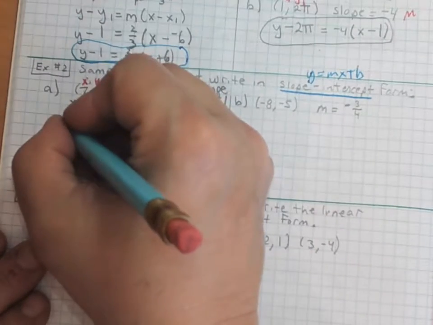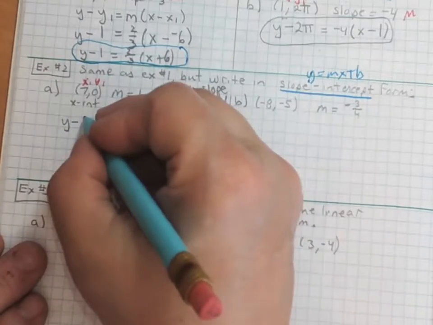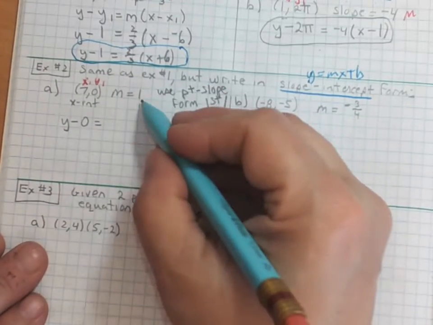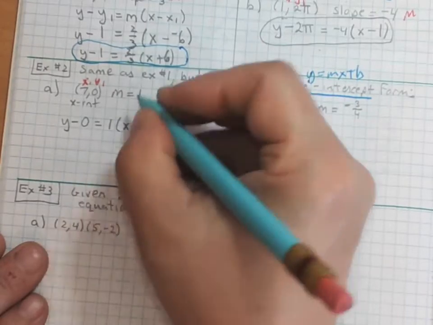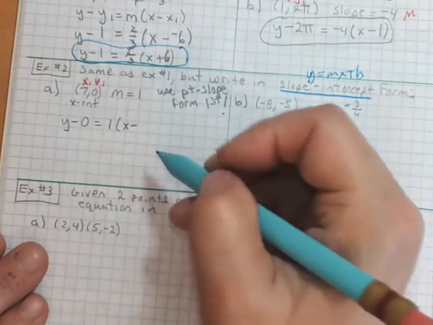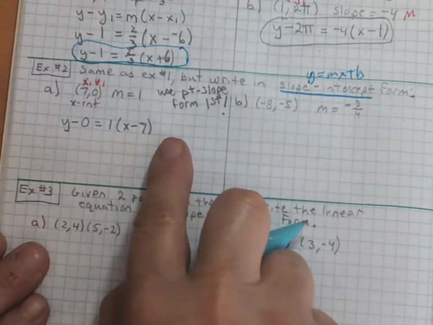All right, so I'm going to label x1, y1, and this is m. All right, so y minus y1, which is 0, equals the slope, which is 1, x minus x1, which is 7. So there it is, okay?